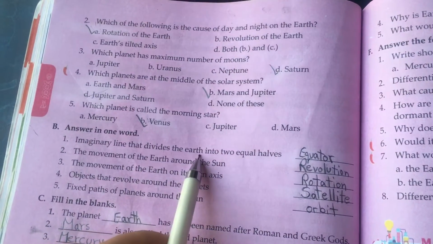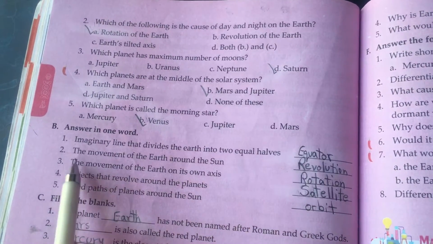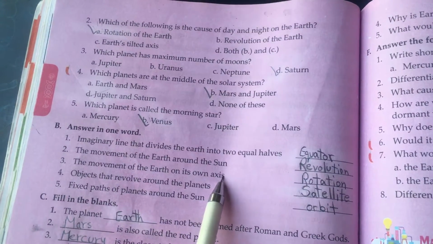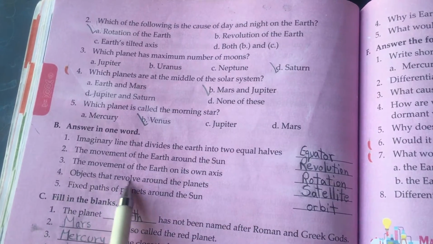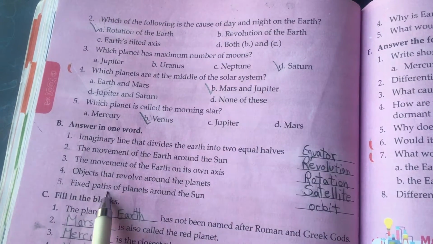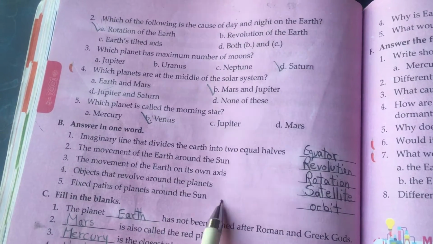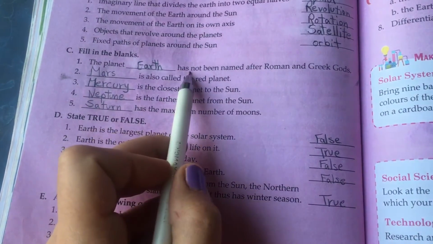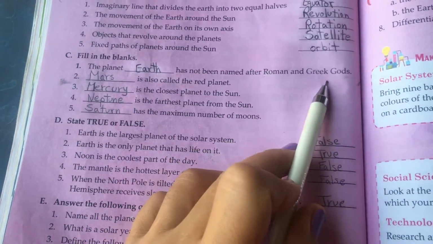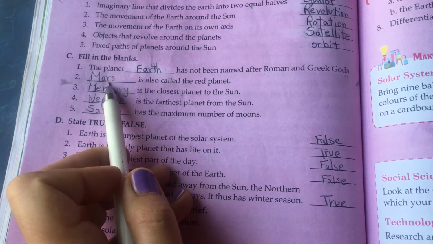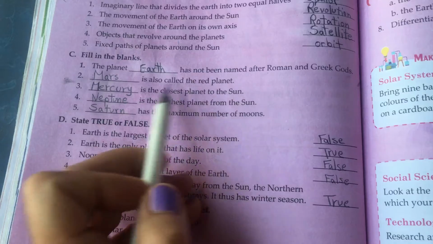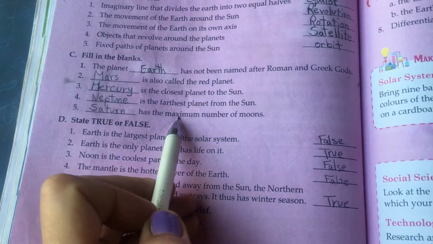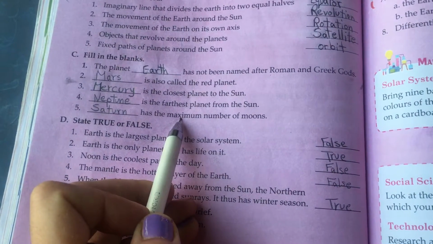Answer in one word. The imaginary line that divides the Earth into 2 equal halves is the equator. The movement of Earth around the Sun is revolution. The movement of Earth on its own axis is rotation. Objects that revolve around the planet are satellites, and the fixed path of planets around the Sun is called an orbit. Fill in the blanks. The planet Earth has not been named after Roman and Greek gods. Mars is also called the red planet. Mercury is the closest planet to the Sun. Neptune is the farthest planet from the Sun. And Saturn has the maximum number of moons.